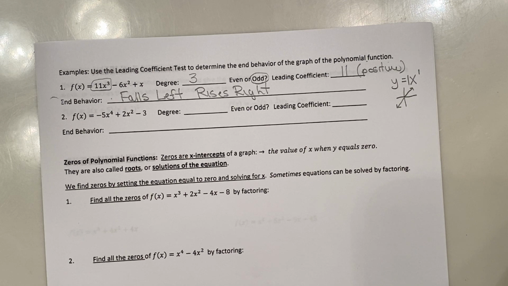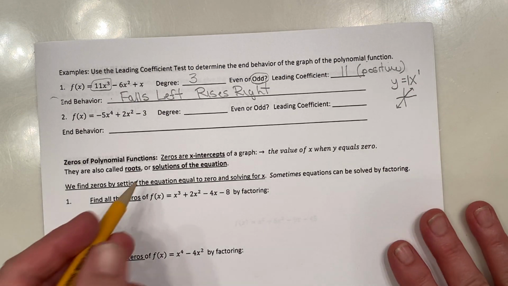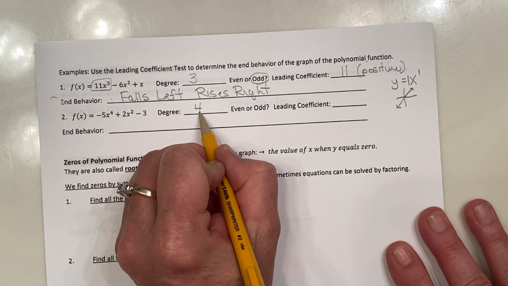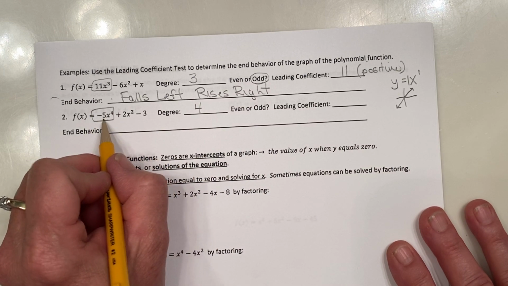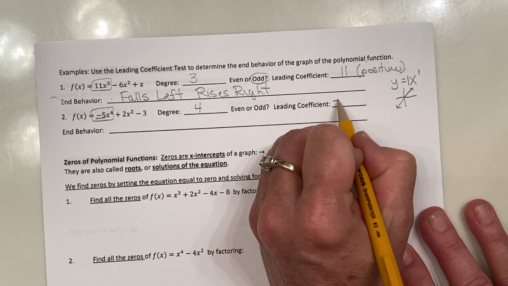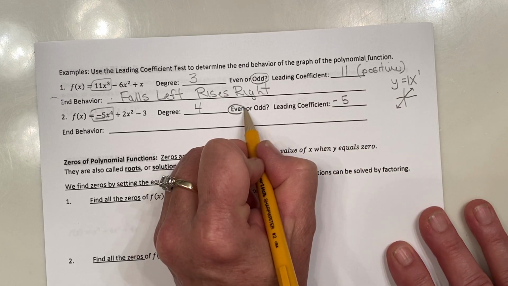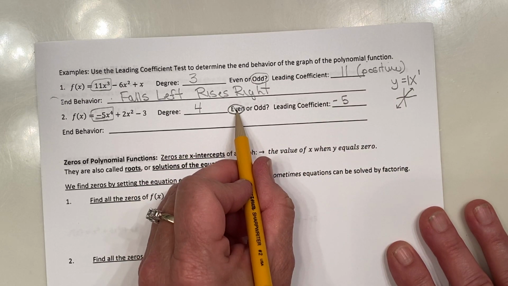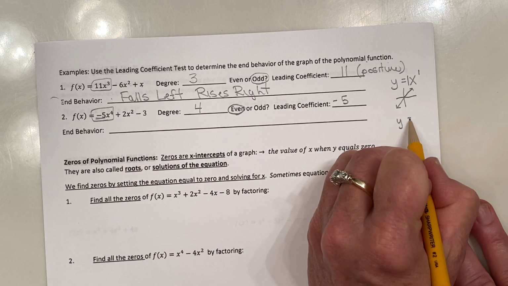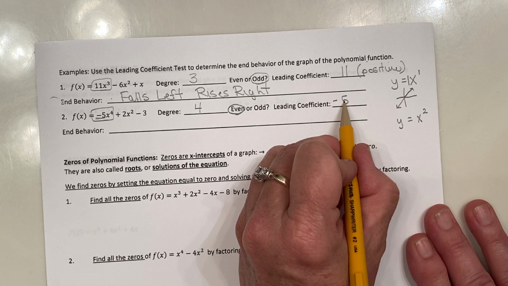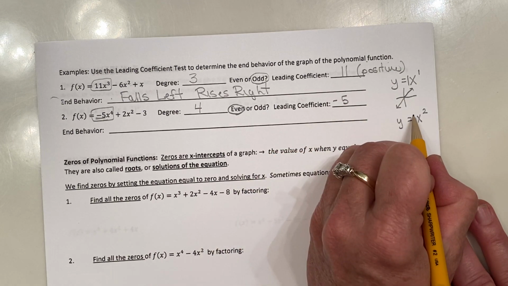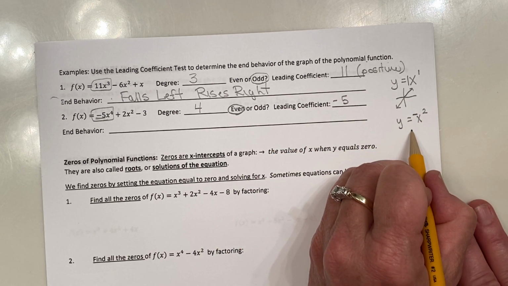All right, let's look at example 2. First of all, if I'm asked what's the end behavior, well, I need to find the highest exponent. It's a 4th degree polynomial. The lead term is negative 5x to the 4th. The lead coefficient is negative 5. So it's even. So then I think about, okay, that's 4 equations. If I have an even degree, it looks like y equals x squared. But because my lead coefficient is negative, I'm going to think of the negative x squared graph.